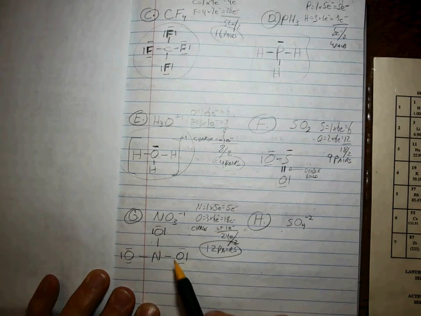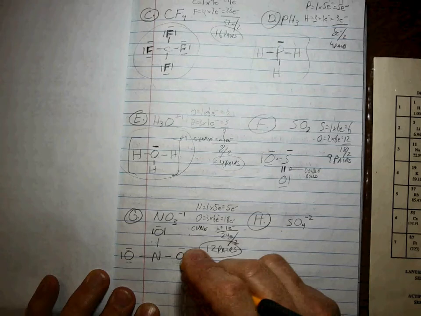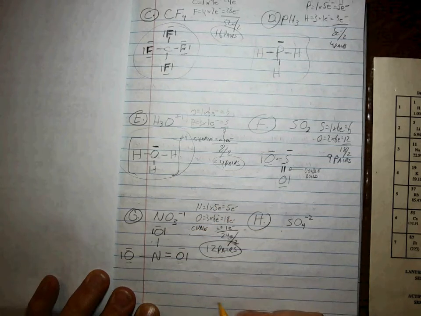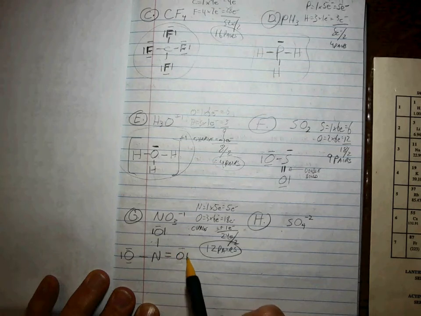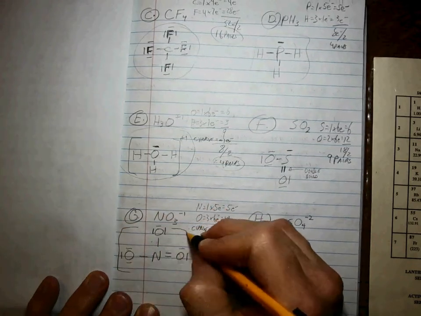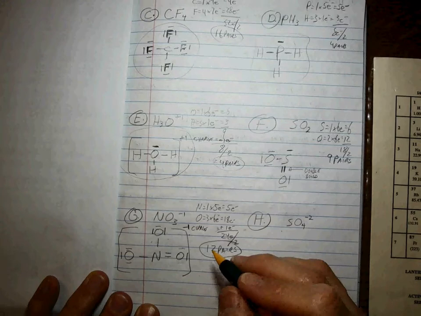But the nitrogen only has 2, 4, 6. Doesn't matter which one, but somebody has to make a double bond. Now the nitrogen has 2, 4, 6, 8. And this oxygen has 2, 4, 6, 8. Everybody's happy. As long as you indicate that this is a -1 charge.